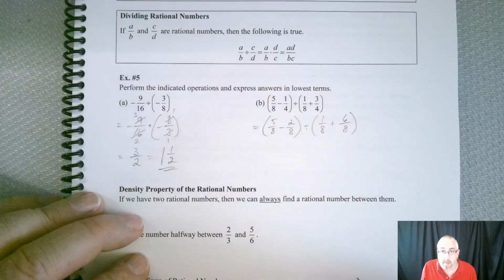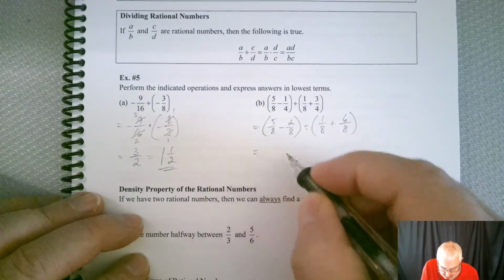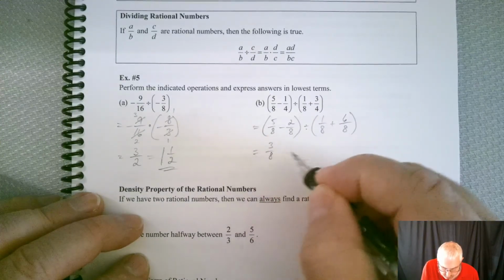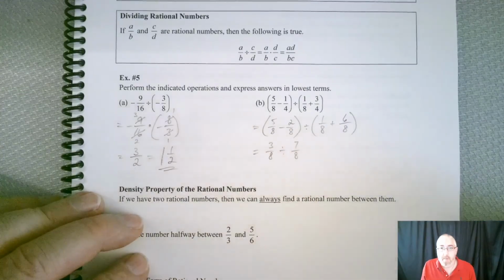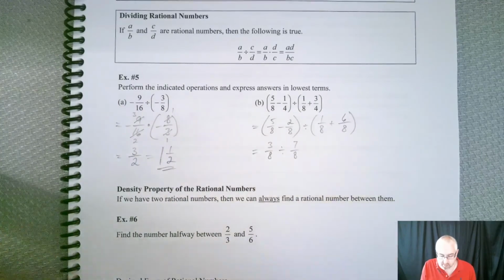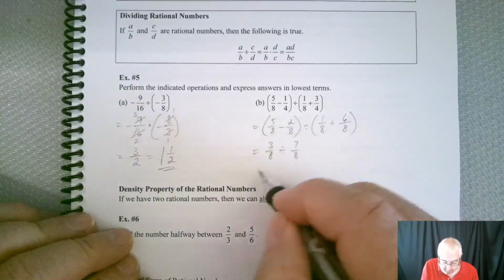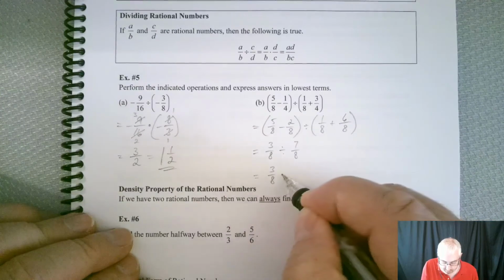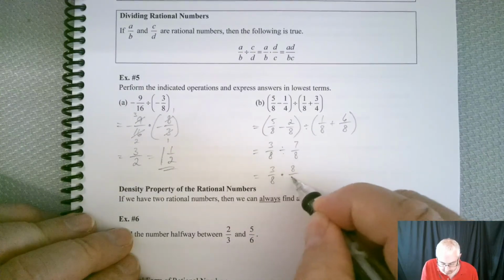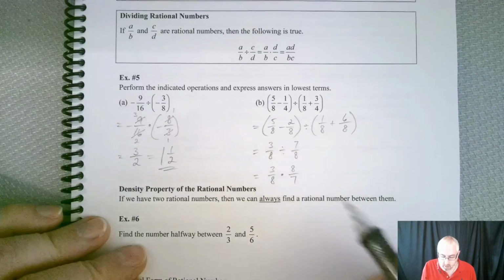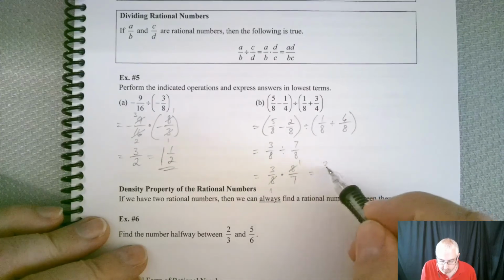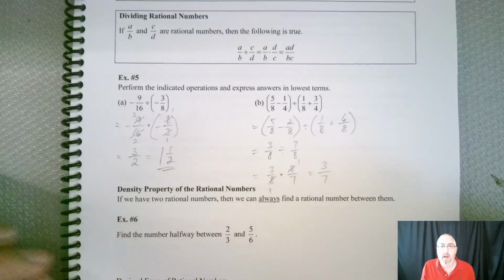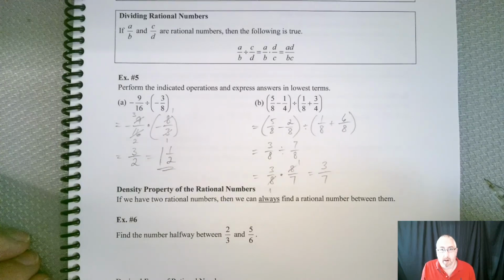All right. So now we can do our subtraction and addition. 5 minus 2 is 3, and 1 plus 6 is 7. All right, so that takes care of the adding and subtracting. So now we got to divide, but we got to apply our rule. Switch and flip. Switch and flip. Now this one's pretty nice because the 8's are going to cancel each other out completely. And when we multiply straight across, we get 3/7. All right, not too bad, I hope.